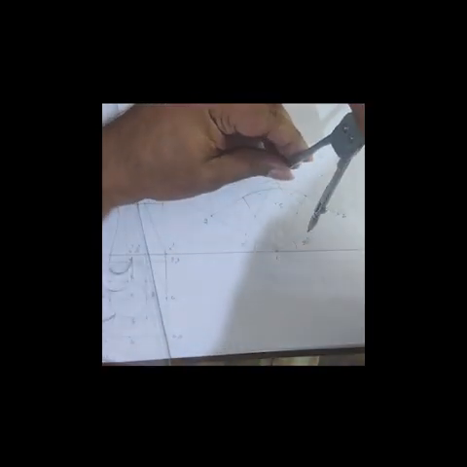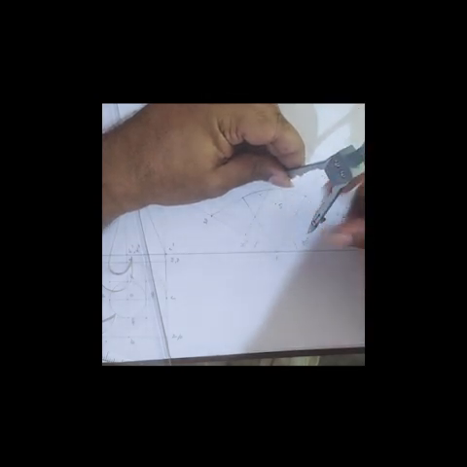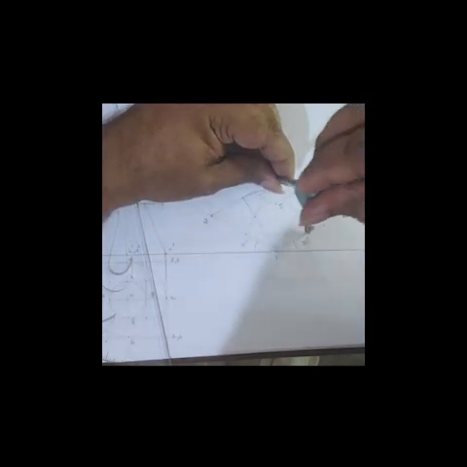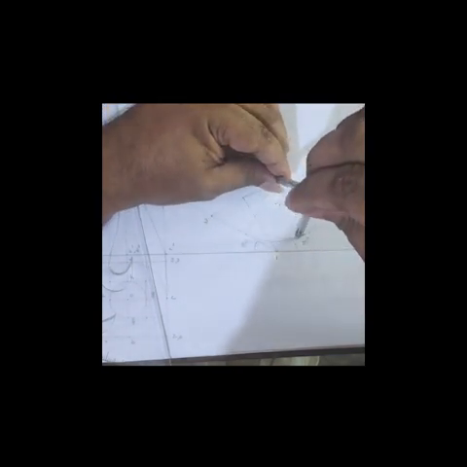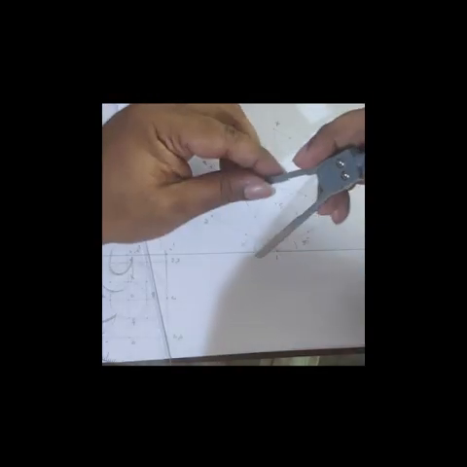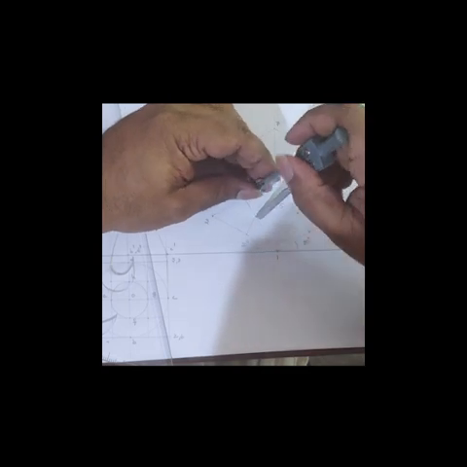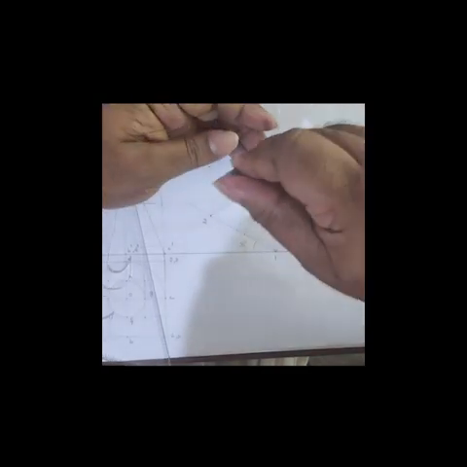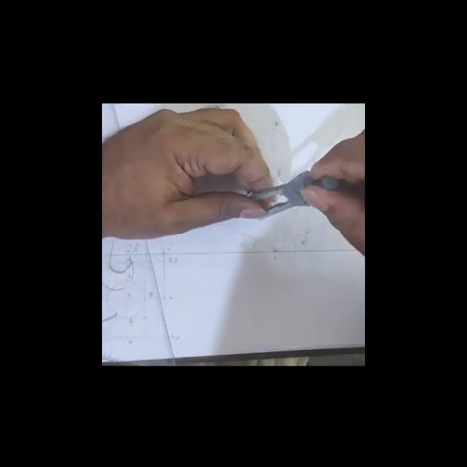After that, take this radius, it will be the same, and draw another arc like this. Then take this radius in your compass and draw another arc.